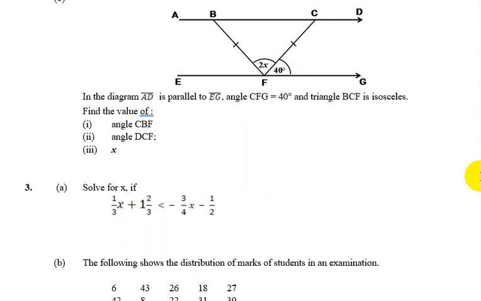find angle CBF. Angle CBF, this side of the angle. We are told to find this side of the angle, and also to find DCF. We are also told to find this angle, and also angle x. You see, we have 2x here, right? So we are told to find x over here. Now, this is so simple because from the diagram that we have, triangle BCF is an isosceles triangle. So the bases are equal.